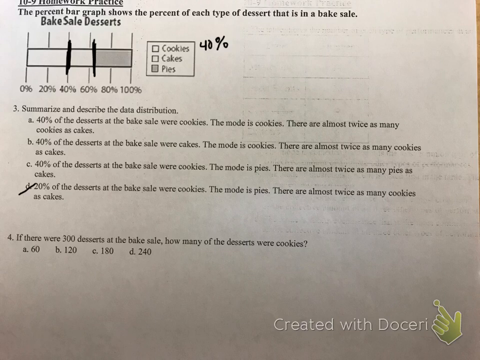Well, the mode, remember the mode means that is the number that occurs most often. Well, there were more cookies than anything else there, so the mode would be cookies. So that eliminates that choice. And it says there are almost twice as many cookies as cakes for choice B, but choice B also says that 40% of the desserts sold were cakes. So B is not correct. Therefore, the correct answer is A.